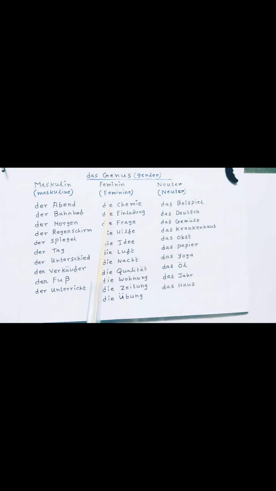Now, die Chemie, die Einladung, die Frage, die Hilfe, die Idee, die Luft, die Nacht, die Qualität, die Wohnung, die Zeitung, die Übung. Now here are neuter gender nouns. In German it is called neuter, having article das.